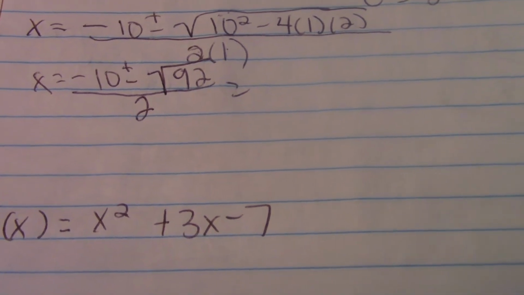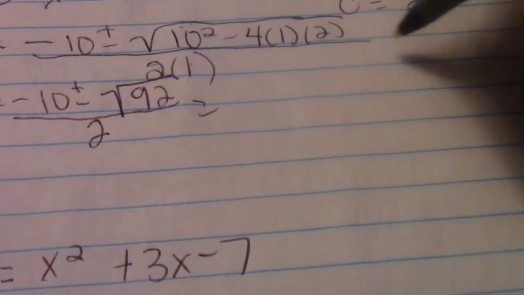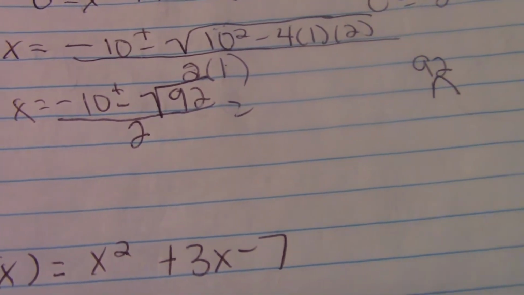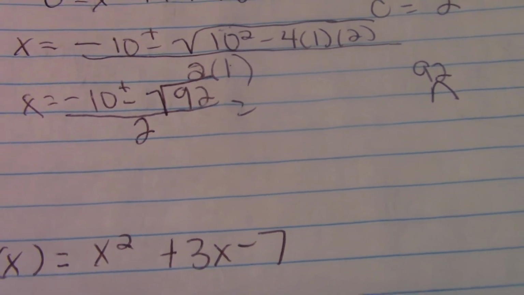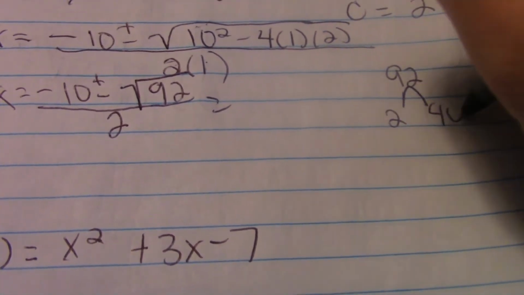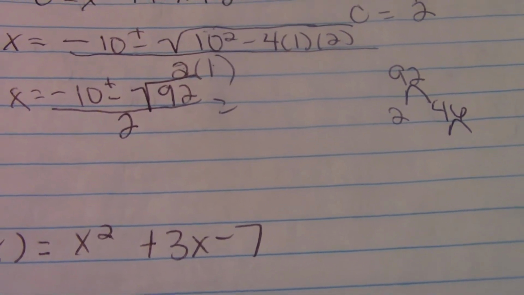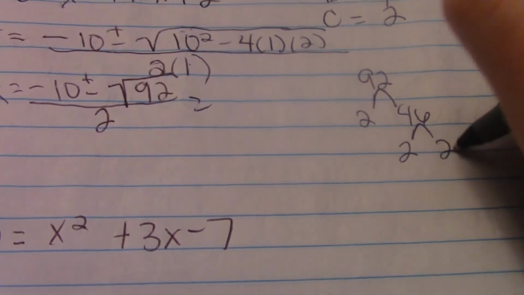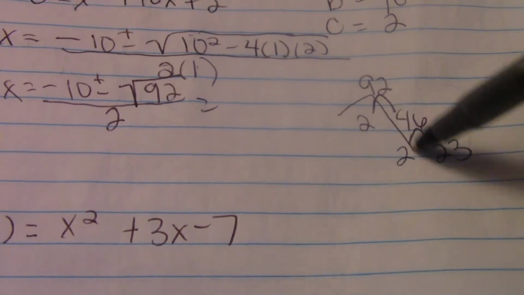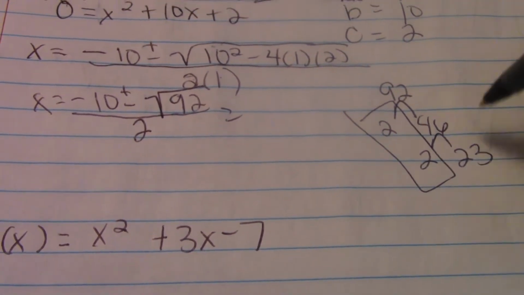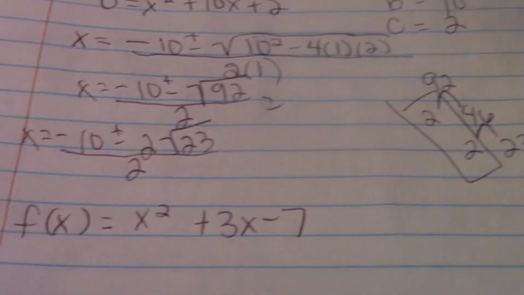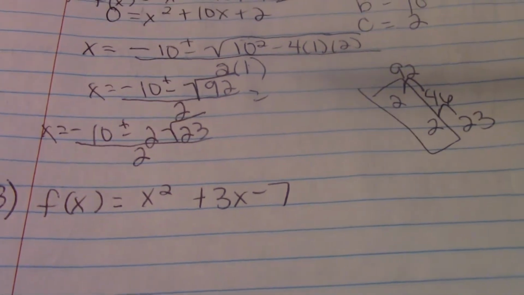The 92 can be done with a tree, so we're going to come over here and do our 92. 92 divided by 2 is 46. 46 divided by 2 is 23. So we've got a pair of 2's because 23 can't be done anymore, and that pair comes out instead of 23. So X equals negative 10 plus or minus the 2 square root 23 all over 2. So now, we actually have one more step we can do.